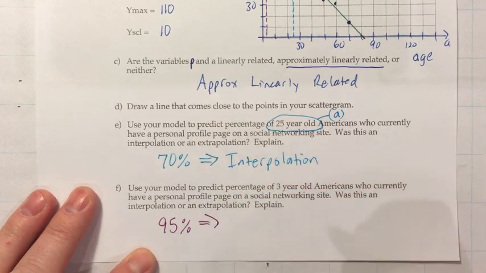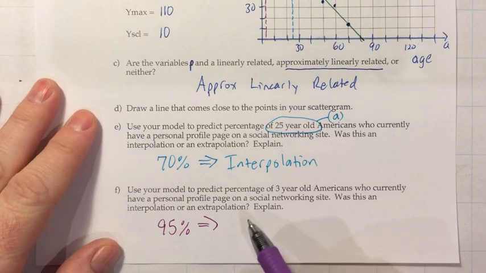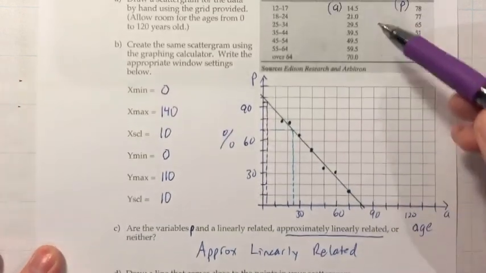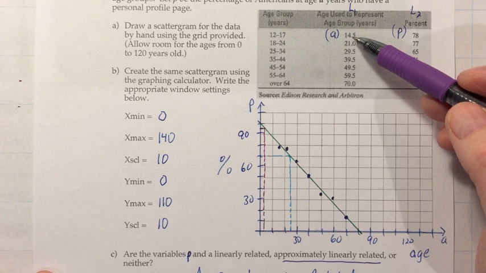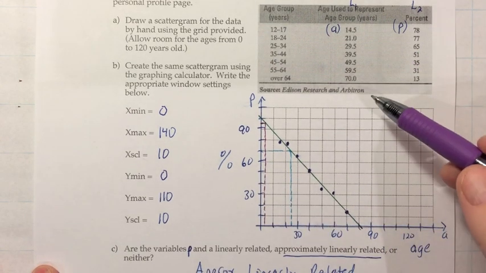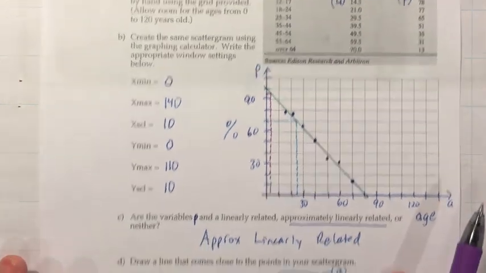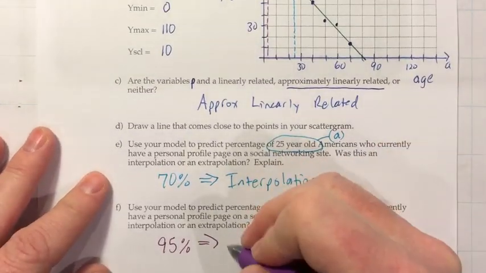And then when they ask the question of whether that was an interpolation or an extrapolation: because the 3-year-old was younger than the youngest in the table, to the left of all of my data values, that would be an extrapolation. The same thing would have been true if they asked for an 85-year-old, which would have been above the 70.